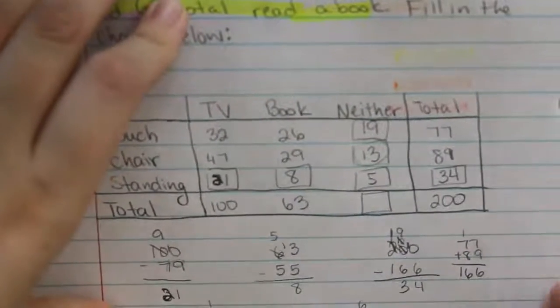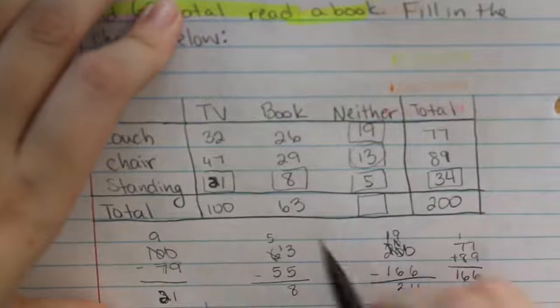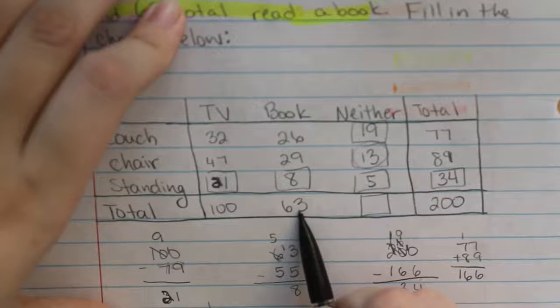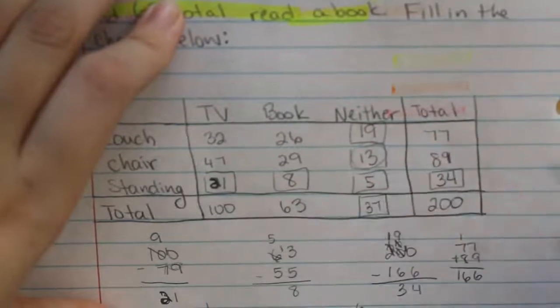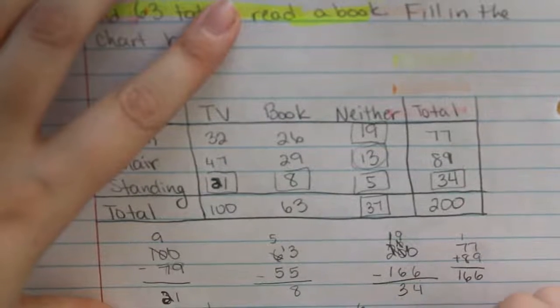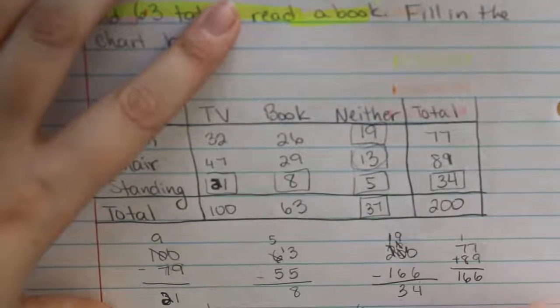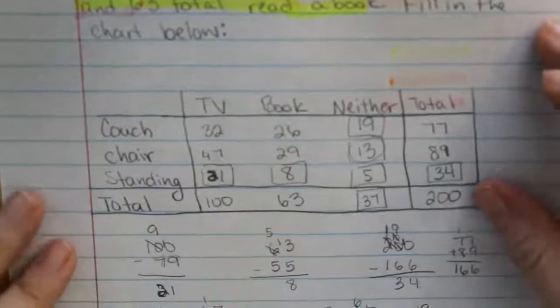So to double check this one, I'm going to do 200 minus 100, which is 100. 100 minus 63, which is 37. And then I'm going to double check 19 plus 13 plus 5. So that becomes 19 plus 18, which does give me 37. Okay, so that's how we fill in these charts.